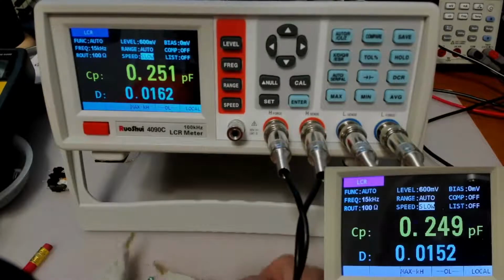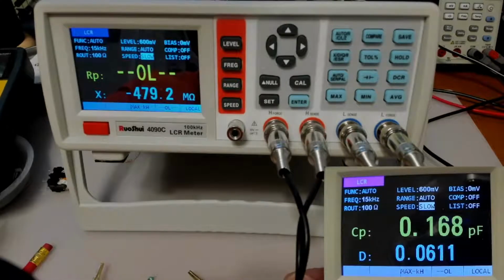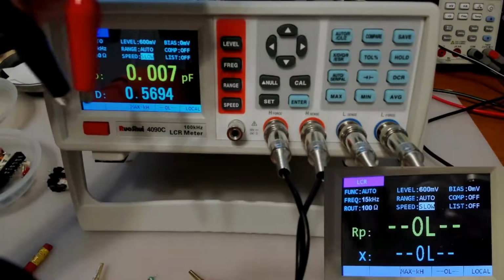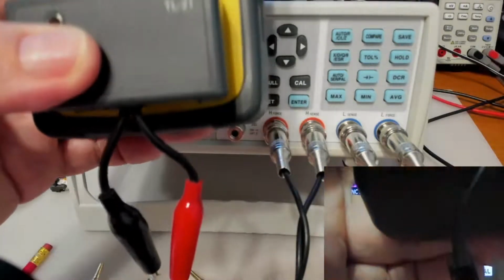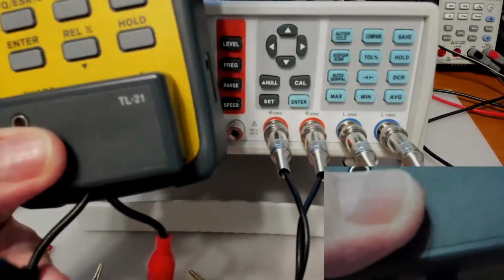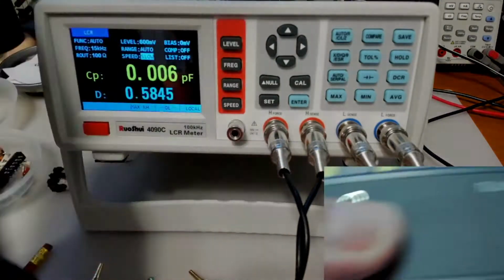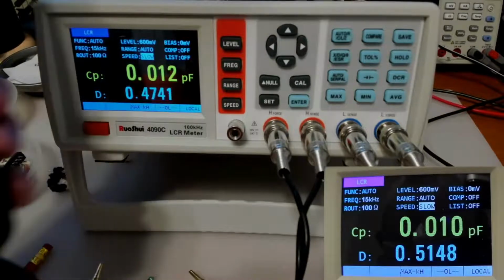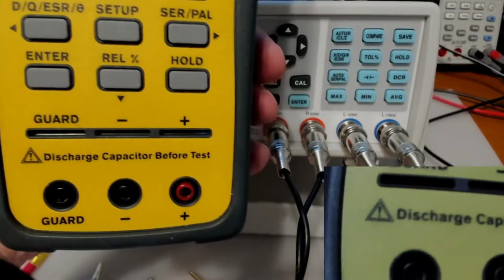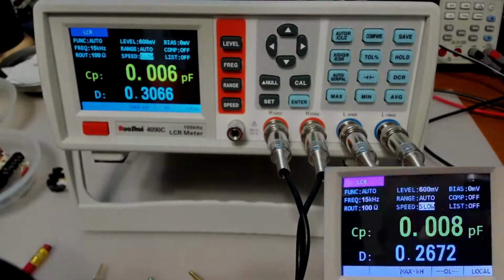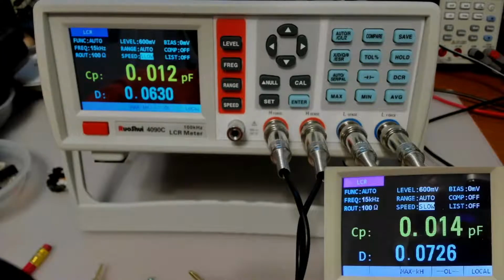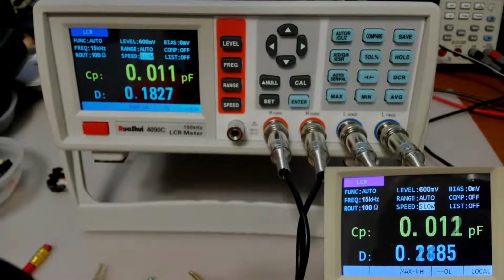So the benchtop one is ten times better. These ones just come with ordinary little leads with crocodile clips. They make them short for a good reason, so that the stray capacitance and inductance of longer leads doesn't have a bearing on the readings.